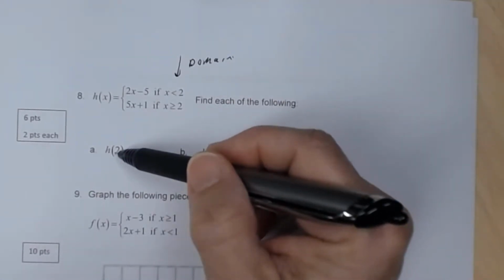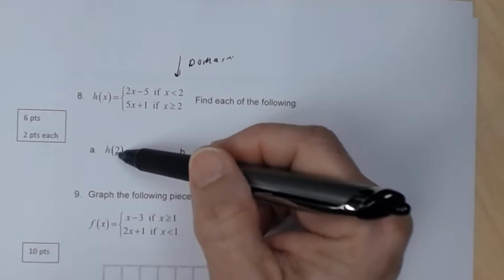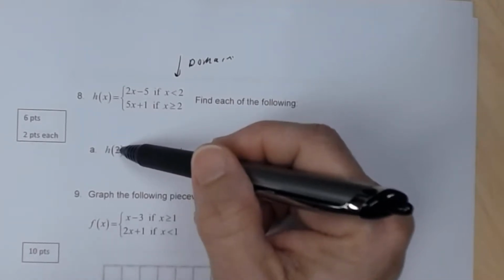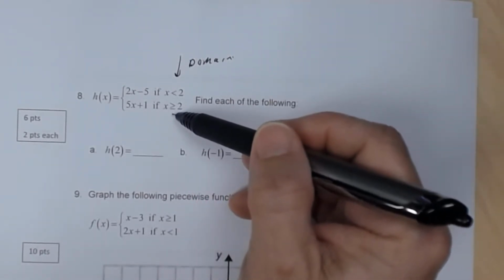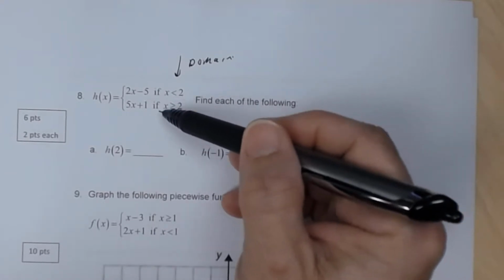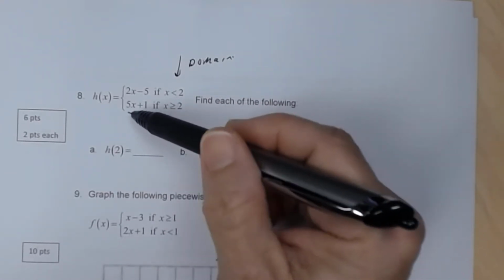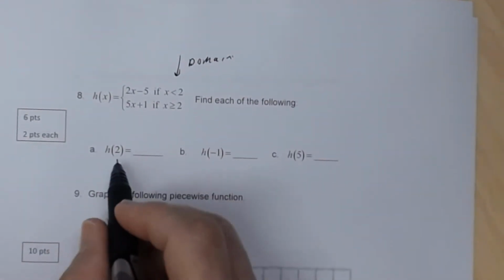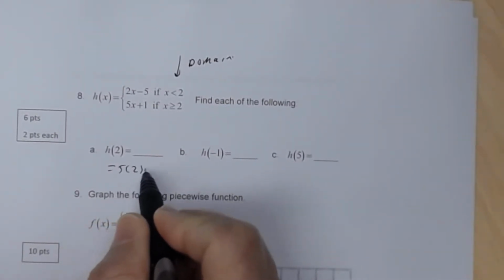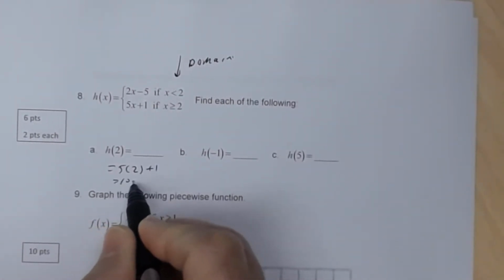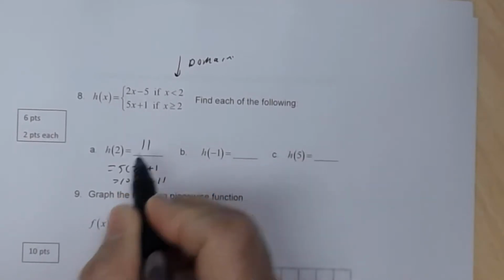So I want to find what h of 2 is. Here you're indicating that x is 2. So if x is 2, I've got to use this domain here. 2 occurs in this domain, so I'm going to use this function. So h of 2 would be 5 times 2 plus 1. That's 10 plus 1, which is 11.